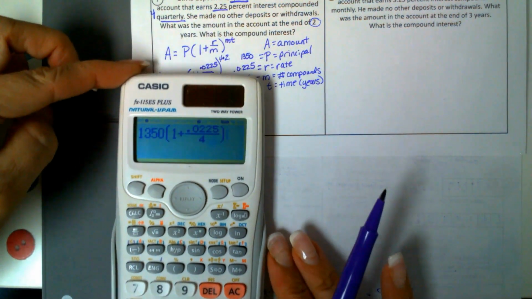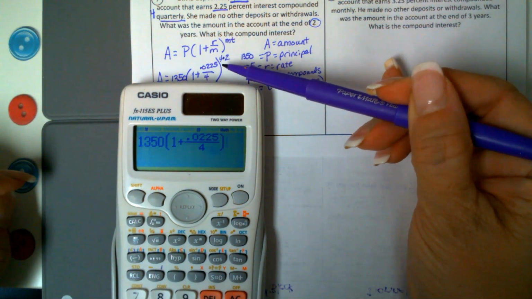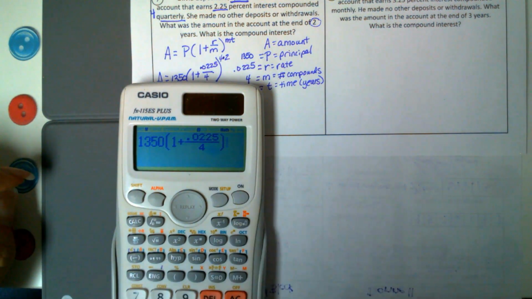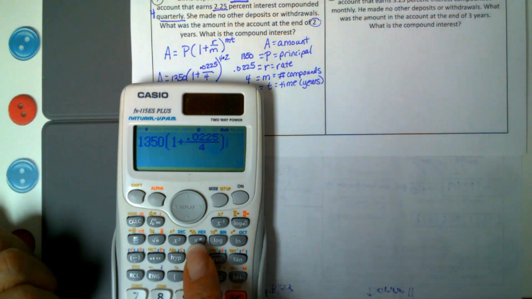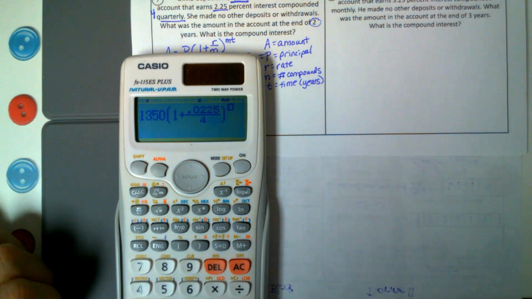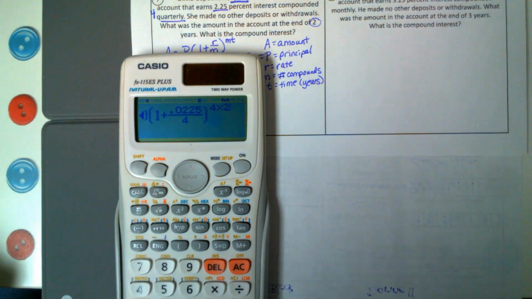All right, now if I look here, I need this exponent, this little baby number right here at the top. So I can't put 4 times 2 now because that'll be out to the side. So I need to make it the exponent. That's right here, that X with the box. I'm going to hit that and it's going to put my cursor up to the exponent. And I could put 4, not 44, 4 times 2. So now I have my whole problem.